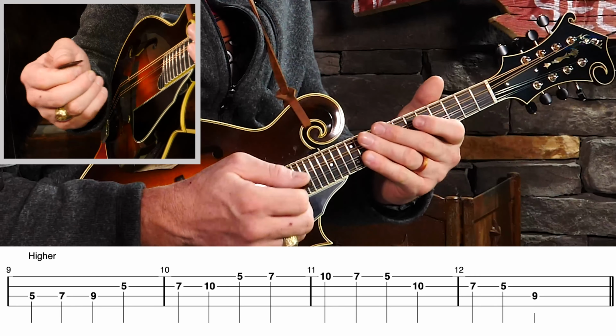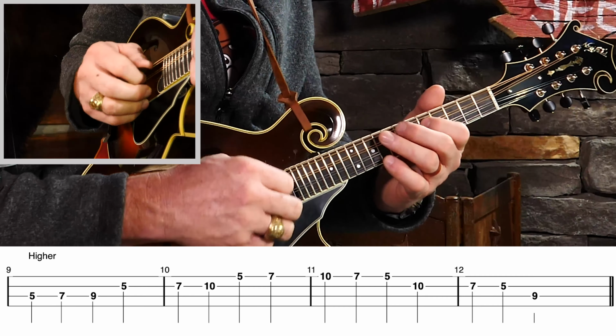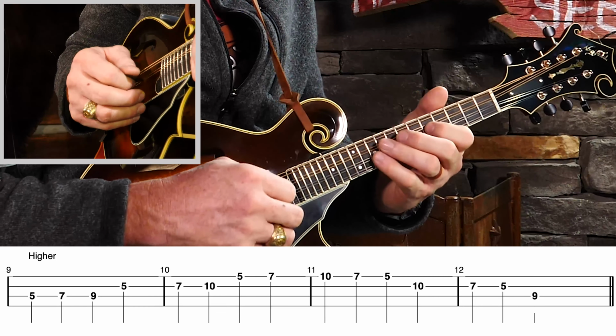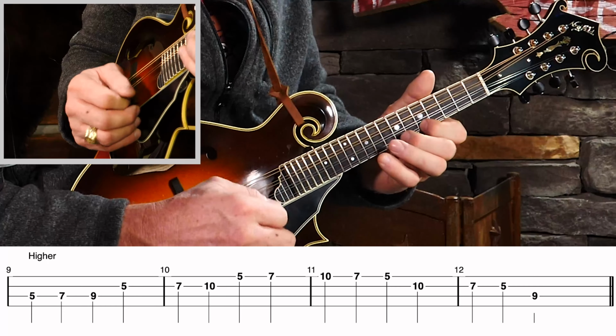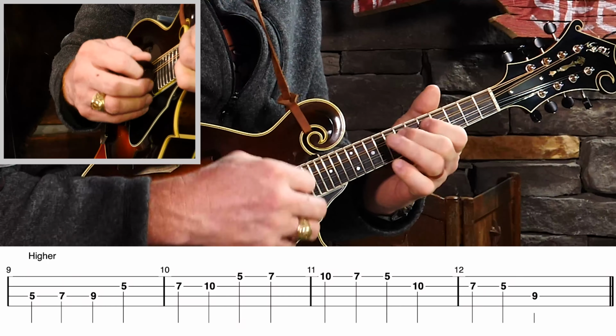So we have our entire G major pentatonic scale that we're used to. It's just when we get to the top of it, we're going to keep going and then back down. These are just quarter note scale runs, but I want to put these in practice.